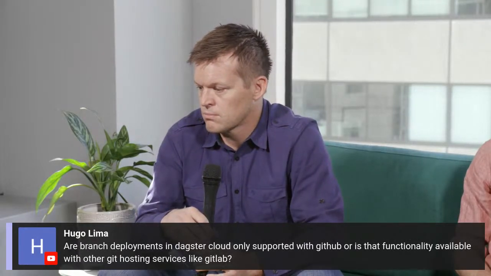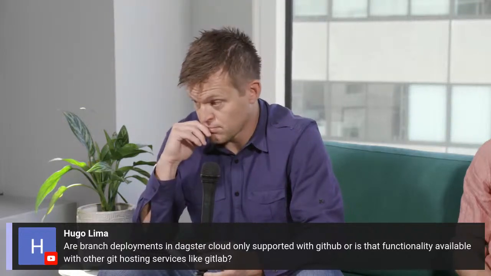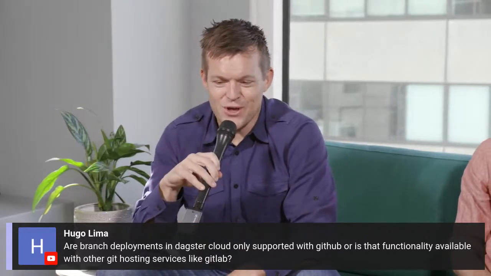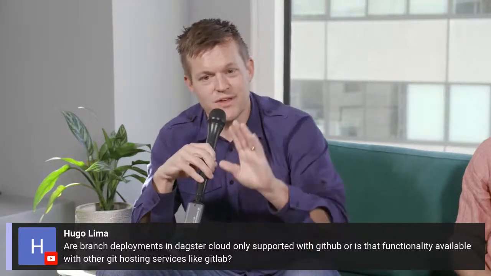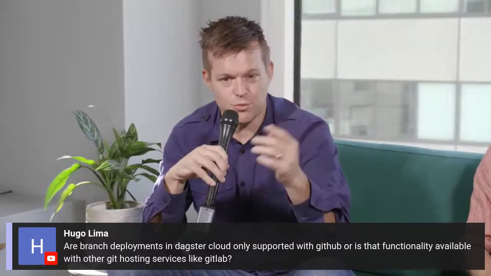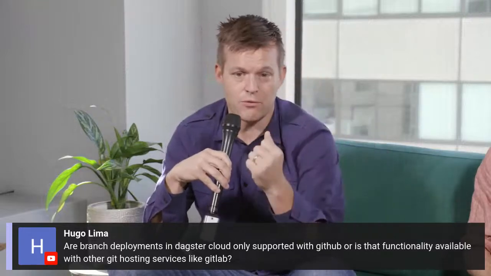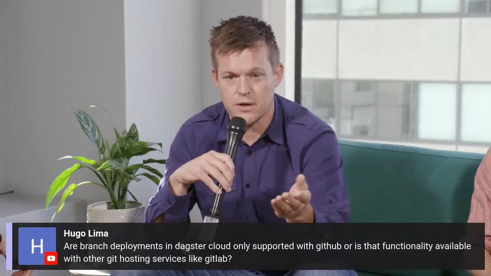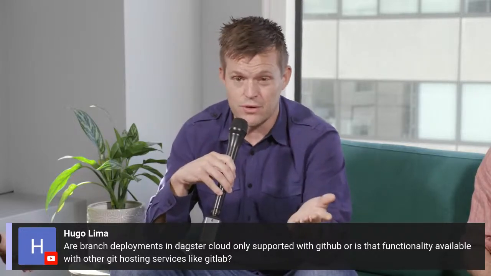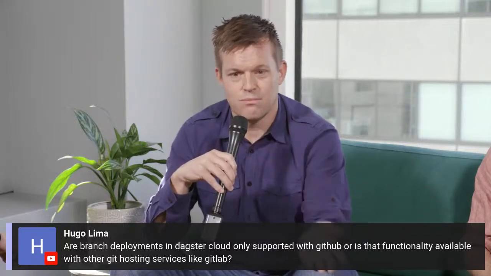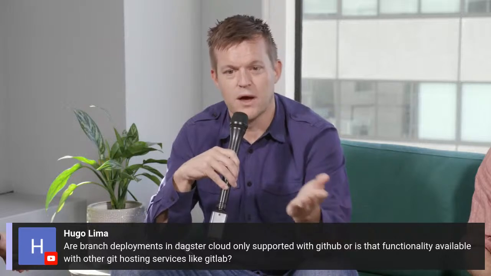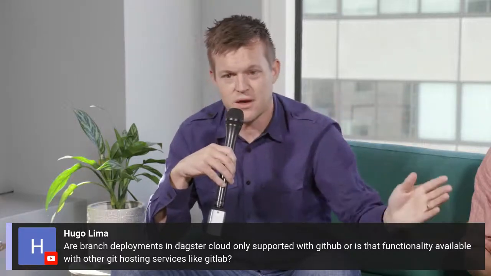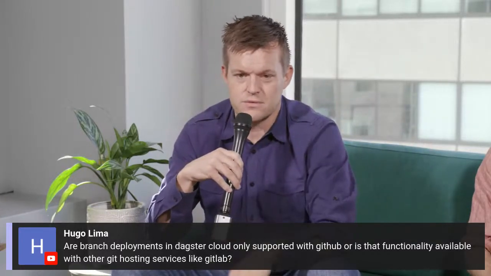All right. We have some questions about branch deployments. Are branch deployments in Dagster Cloud only supported with GitHub, or is that functionality available with other Git hosting services like GitLab? It's a great question. The GitHub integration is the easiest way to go because we have a GitHub app and it's one click. But we built it in a layered way, on the available CLI tools we have, which can be integrated in a relatively straightforward way with GitLab, or any CI tool really. Some of our early access customers, when we pitched them branch deployments, said, "This is the greatest thing I've ever heard of, but I'm using GitLab." It was fine, because they were fairly easily able to integrate it with their custom CI system, and they use GitLab, and it worked fine. So definitely well supported.